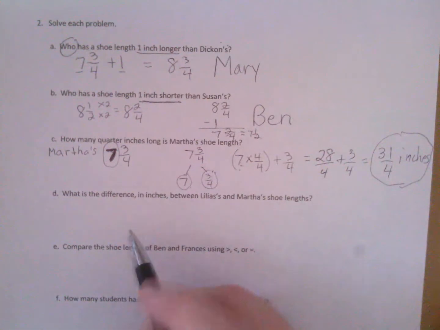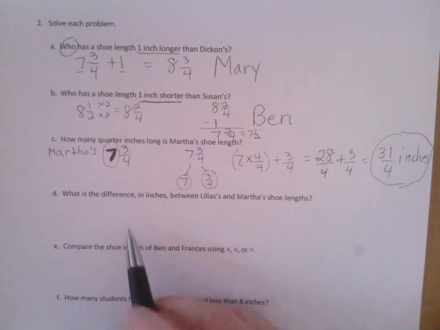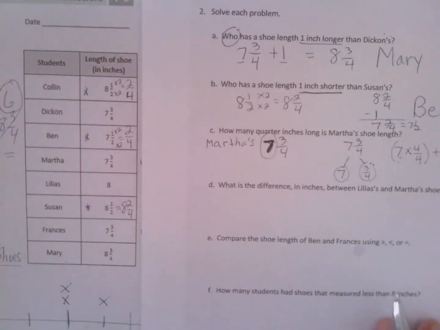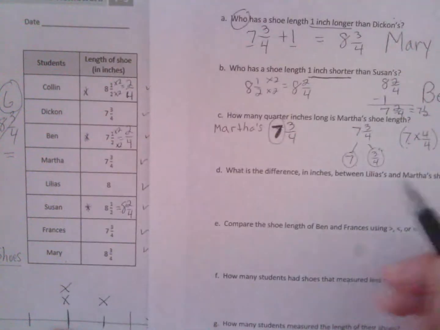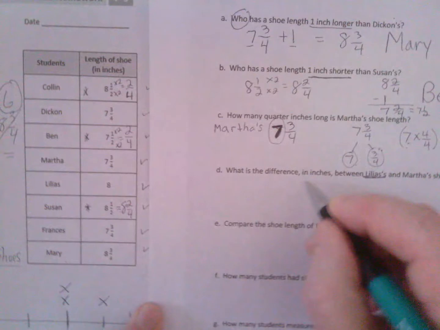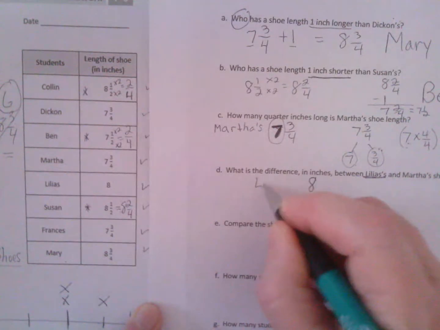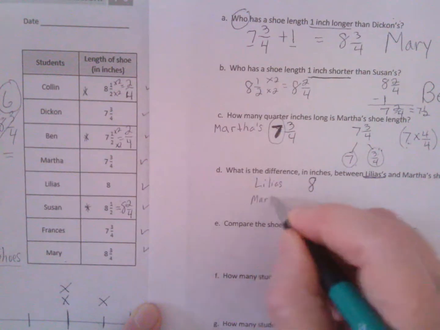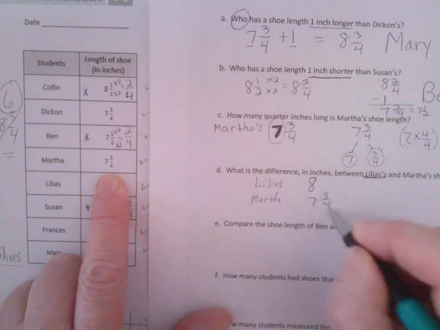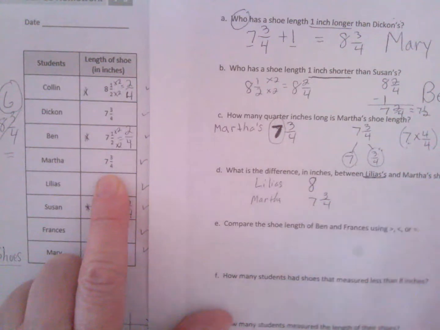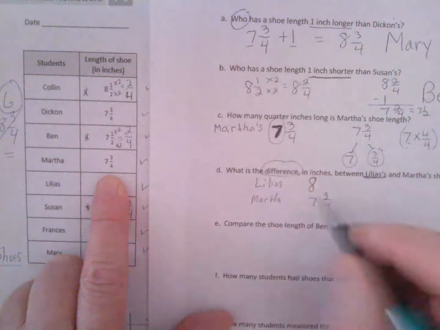All right, letter D. What is the difference in inches between Lily's and Martha's shoe size? Let me put this back here so you could see. So let's make sure we have the right people. Lily's shoe size is 8. Okay, so that's Lily's. And Martha's shoe size is 7 3/4. Both of these are in inches. And we want to find the difference, and difference means to subtract.